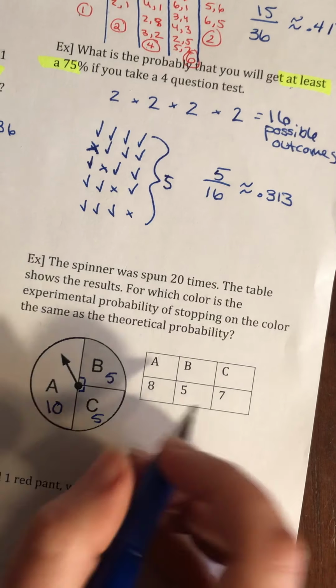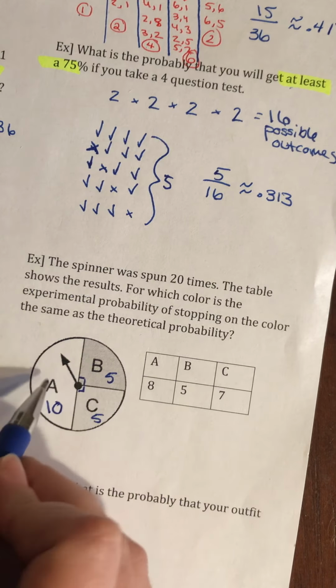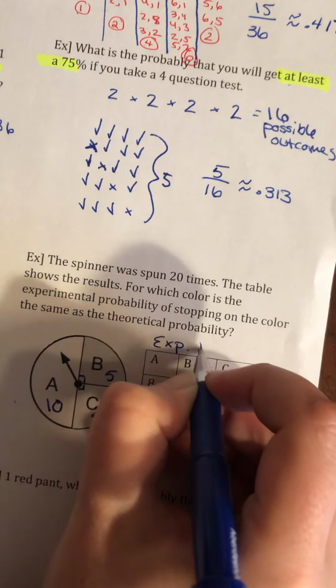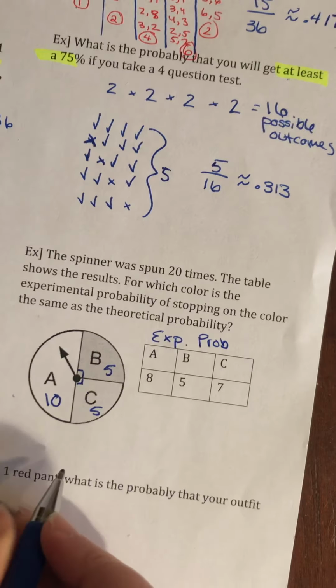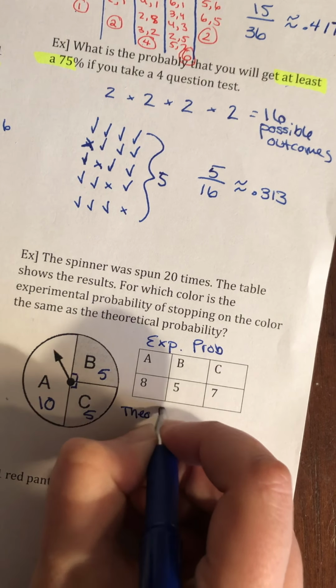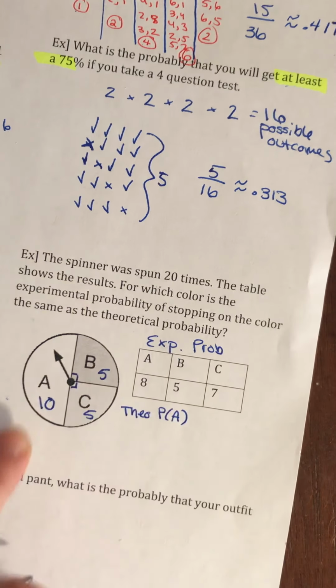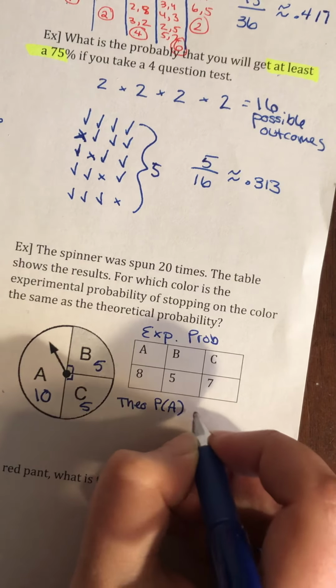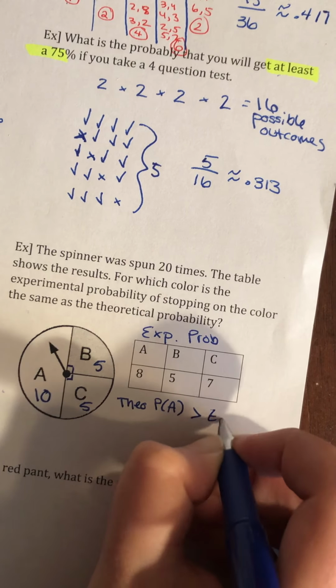So here, this is the theoretical probability. This is the experimental probability. The theoretical probability of A is 10. In actuality, we only got 8. So it's greater in that case.